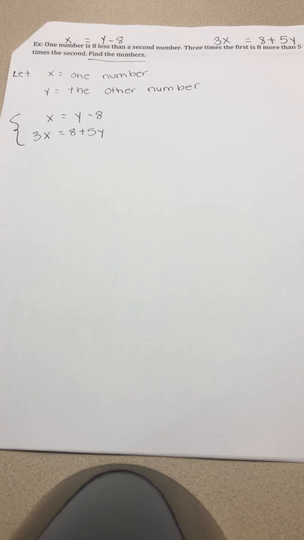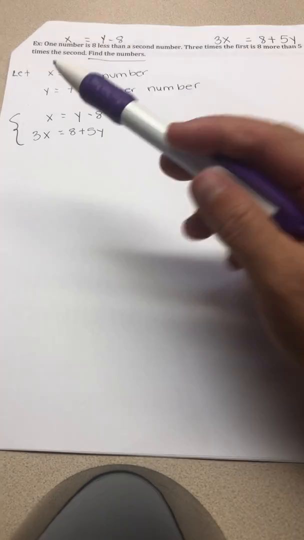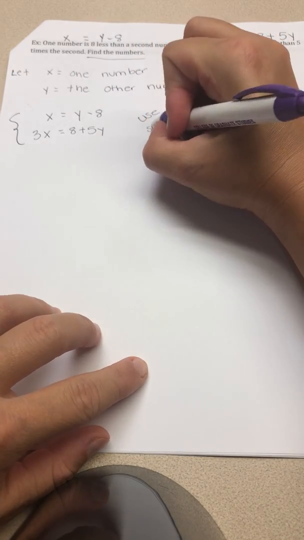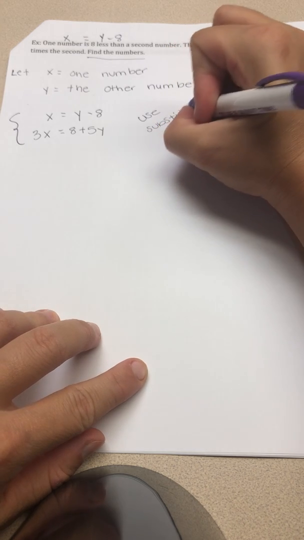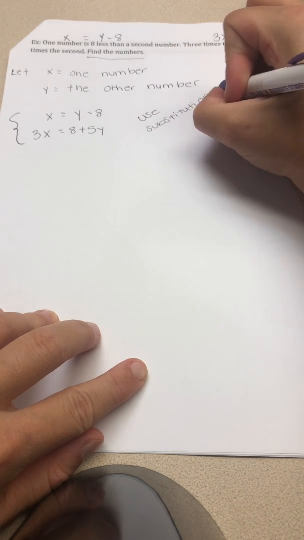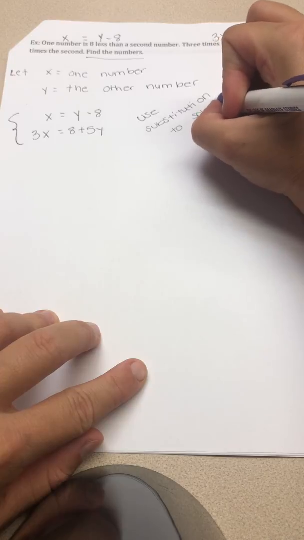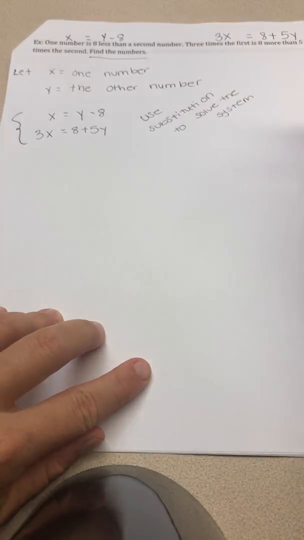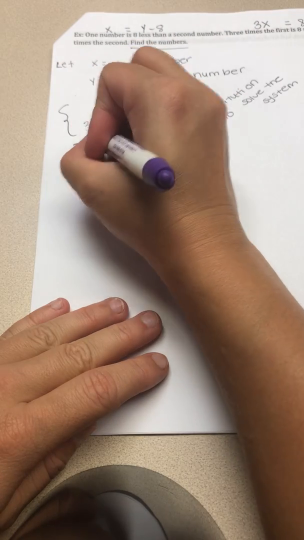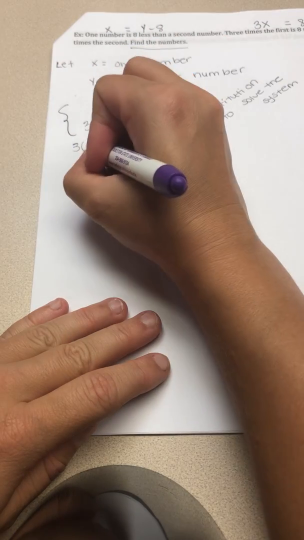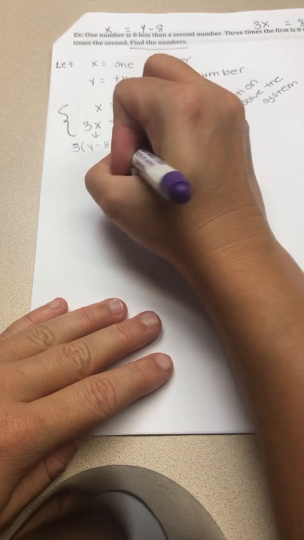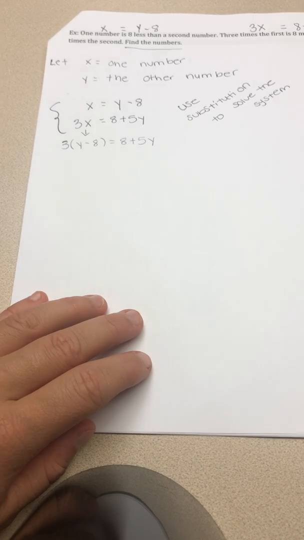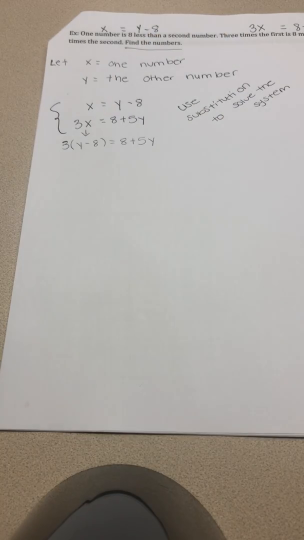We can either use elimination or substitution. This already has x equals for us, so let's use substitution to solve the system. So if we have 3x, we know x is the same thing as saying y minus 8, so 3 times y minus 8 equals 8 plus 5y. We now have an equation with just y's. We can solve for y.